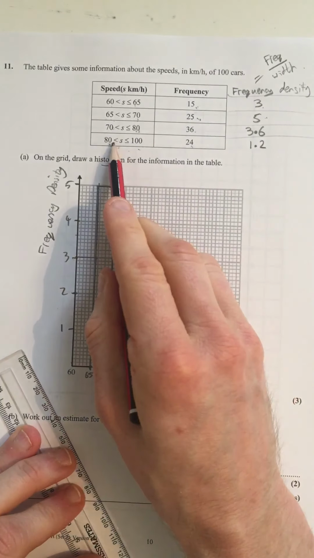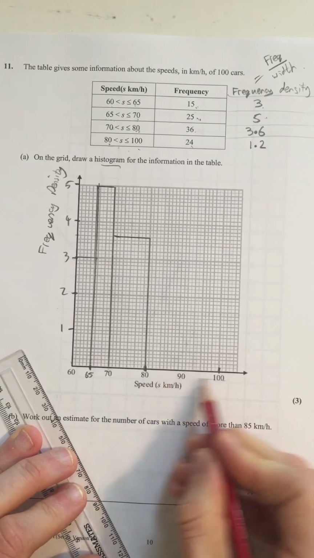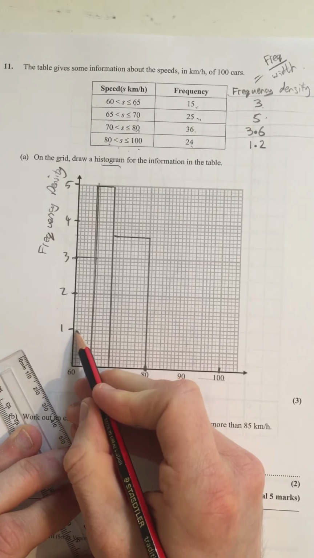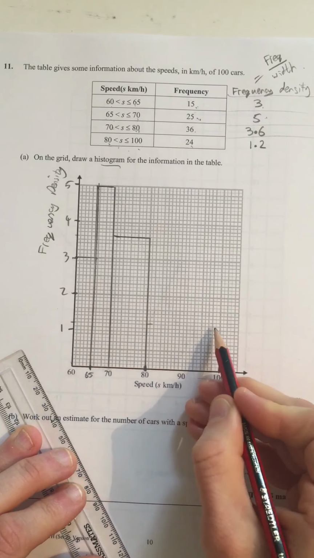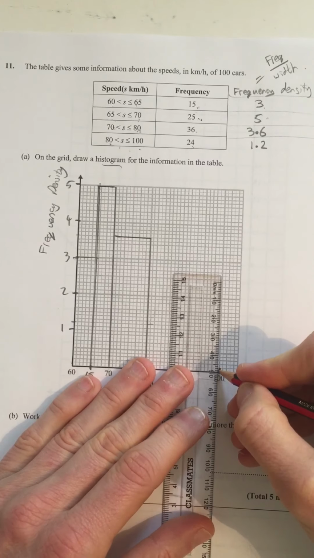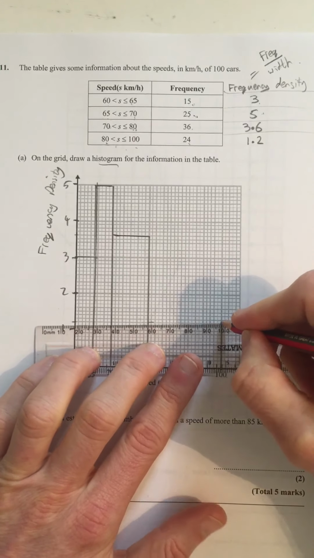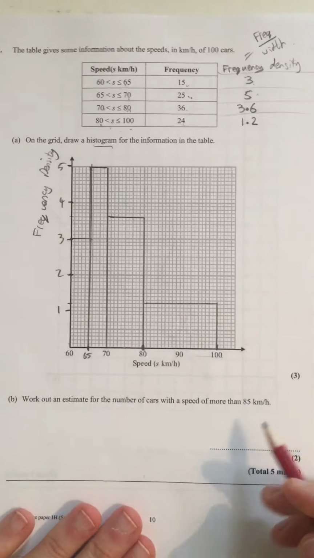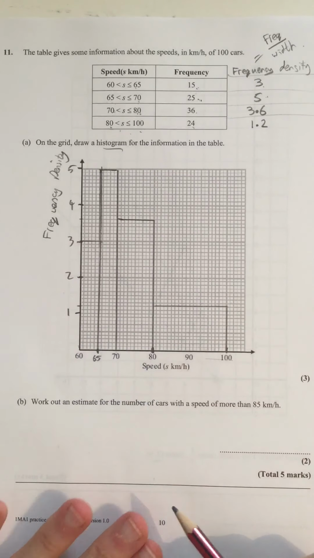And then finally, between 80 and 100, so over here, the width here is 20, we need to go to 1.2. So 1 is here, 1.1, 1.2 is that line there. There we go. Okay, so we have drawn our histogram. That was part A of the question.